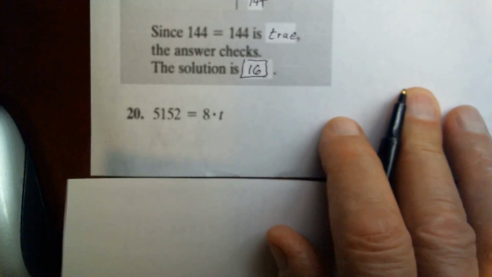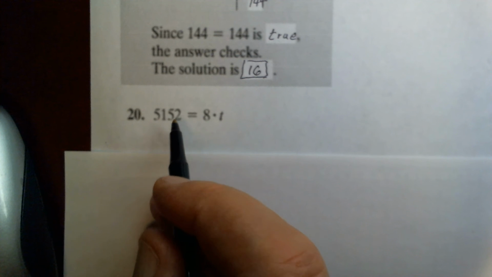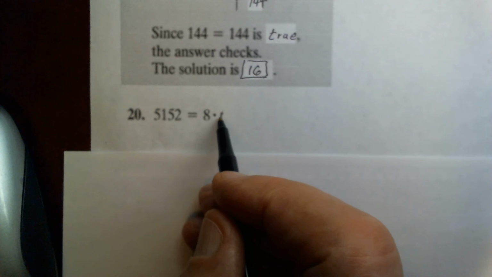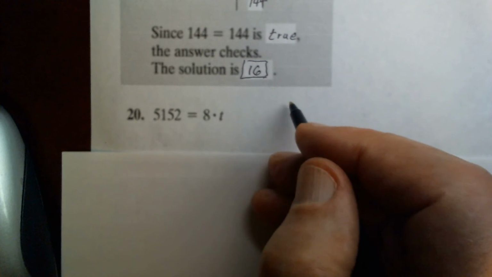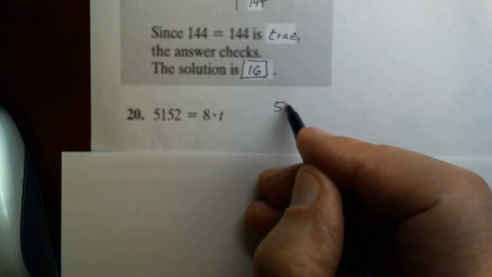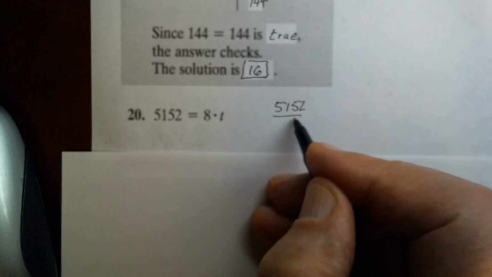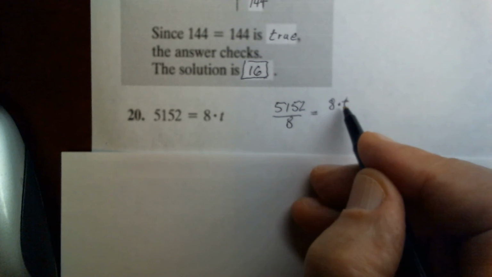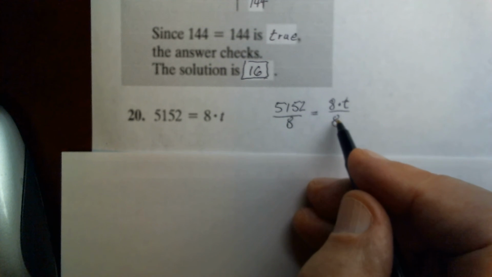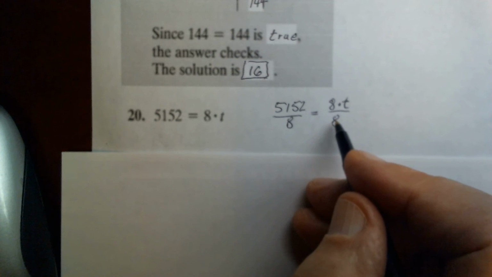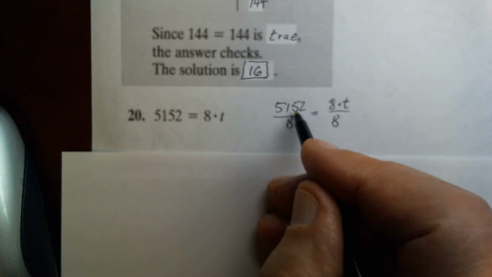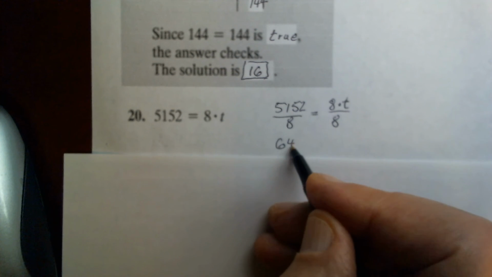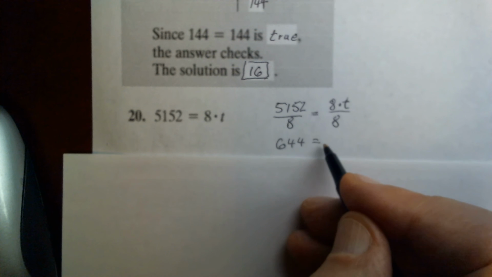In a similar way, we look at number 20: 5,152 equals 8t. Here the number that multiplies t is 8, therefore we need to divide both sides by 8. So we divide 5,152 by 8 on the left side, and on the right side we have 8 times t divided by 8. 5,152 divided by 8 equals 644. And the 8's cancel, so that's equal to t.